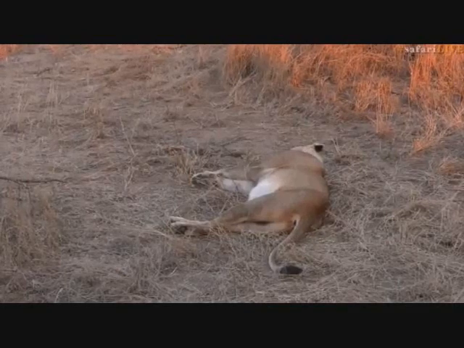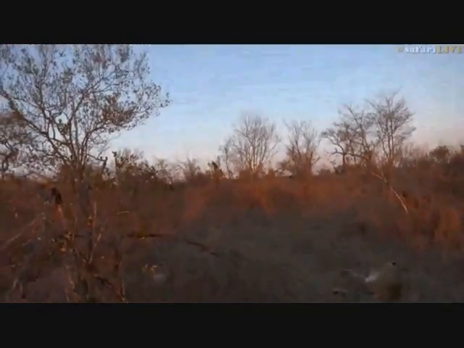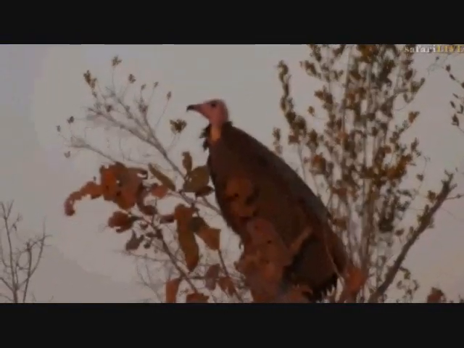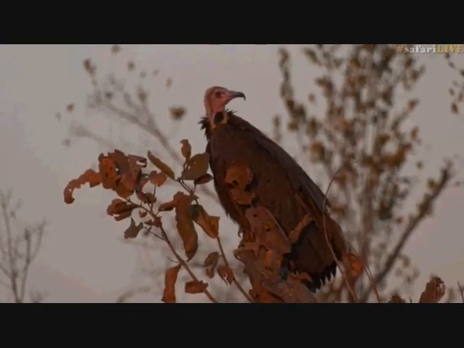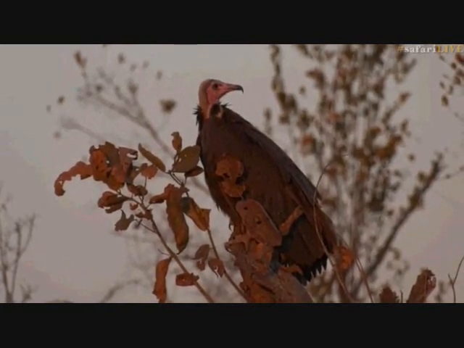The vultures are starting to come a little bit closer than they were yesterday. There's one taking its chance, hooded vulture, on the smallest of trees. But there's quite a few around here now. They're all dotted around in the big trees.